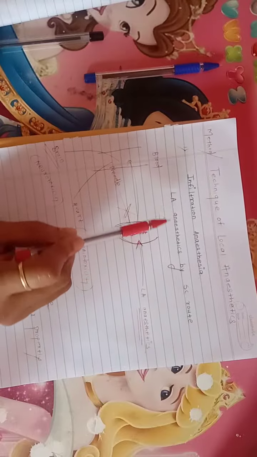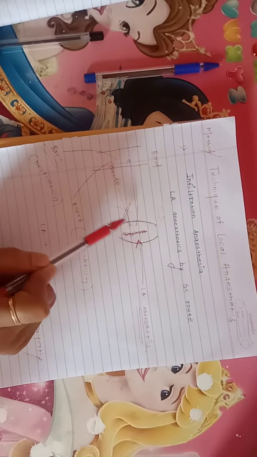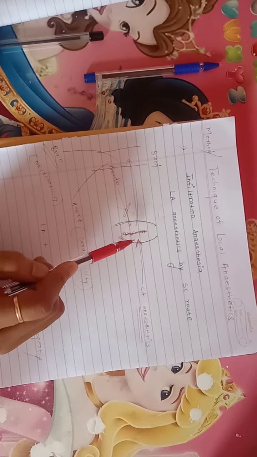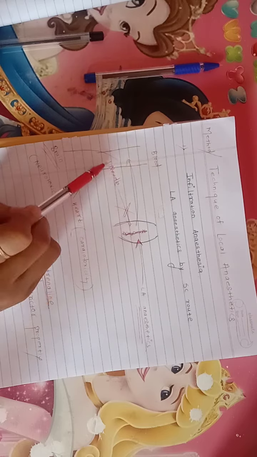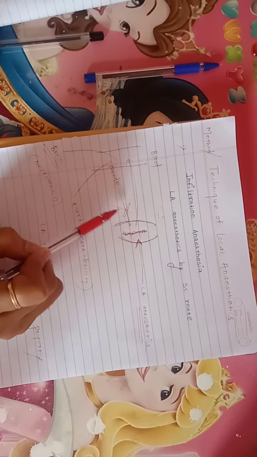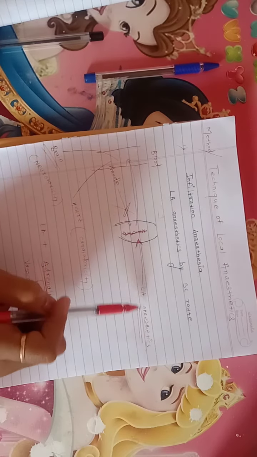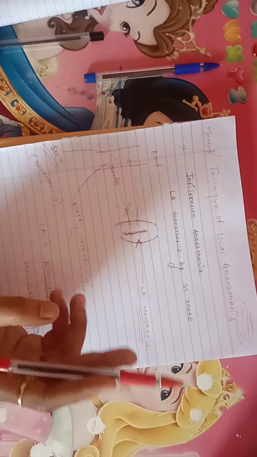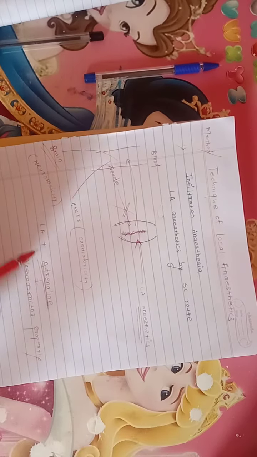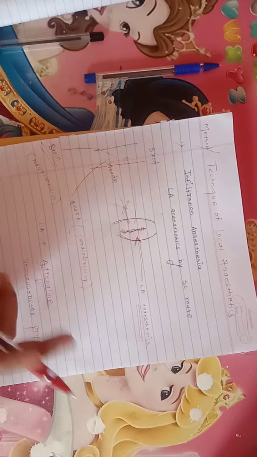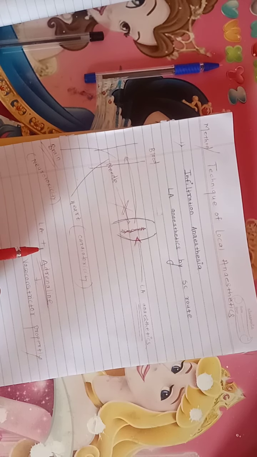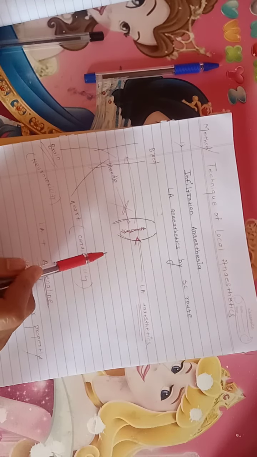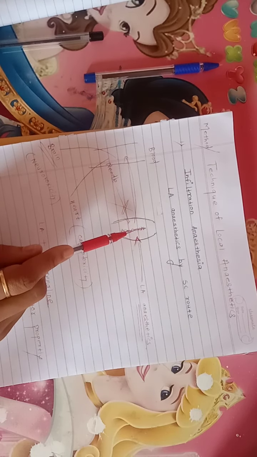Once again, I repeat: here local anesthetic is injected by subcutaneous route. This is some part of the body, and here some injury has occurred, and we want to suture this injury, so we can't inject the needle at this place. So first we give that individual local anesthetic, and then we do minor operations or some surgeries. But here one phenomenon is there. We want local anesthetic only in this part.